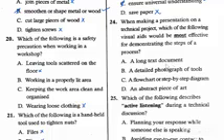A. Long text document. B. A detailed photograph of tools. C. A flowchart or step-by-step diagram. D. An abstract piece of art. So which one is the correct option?